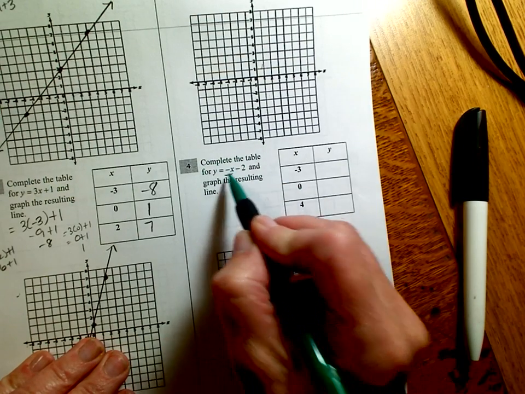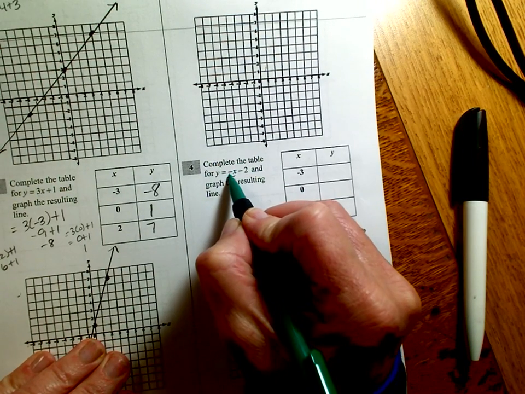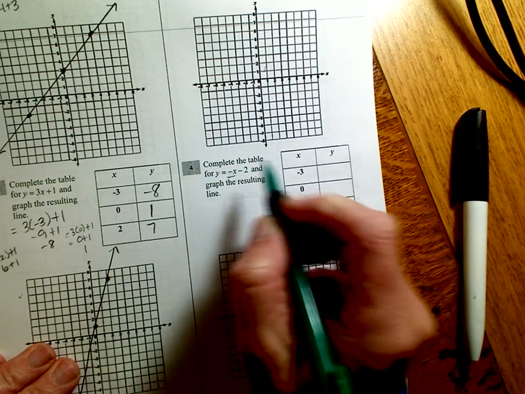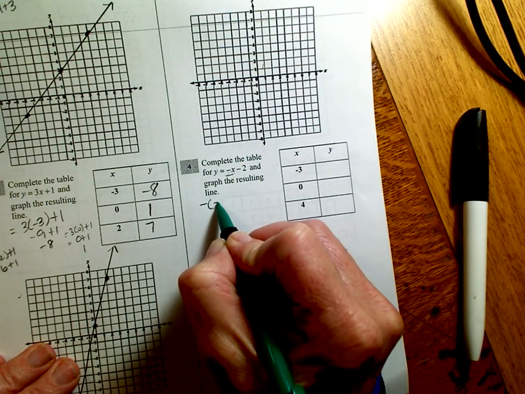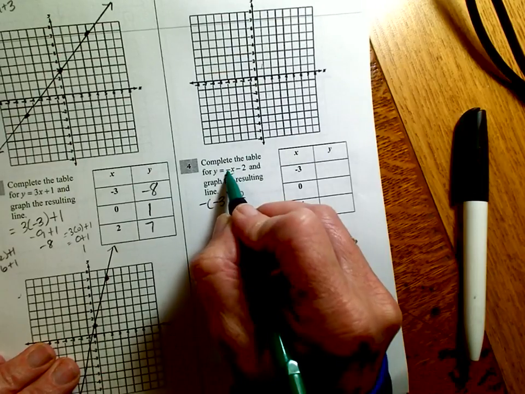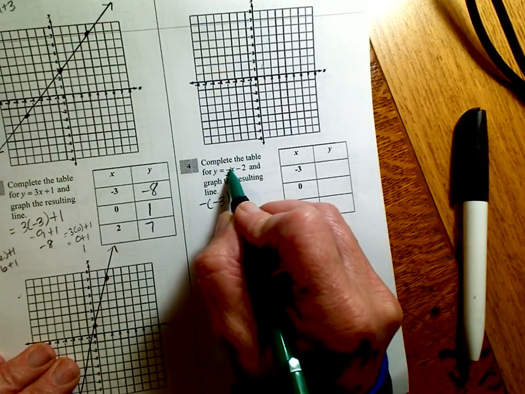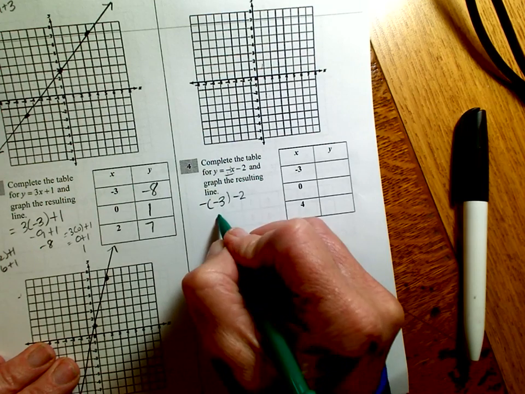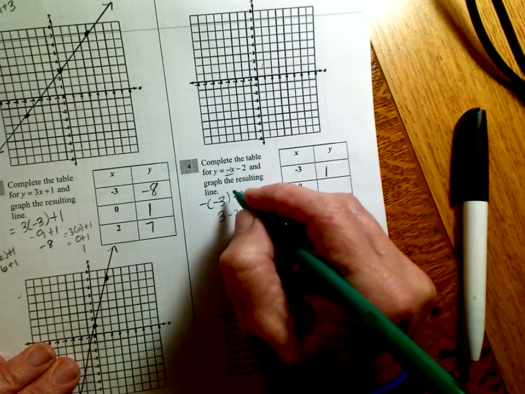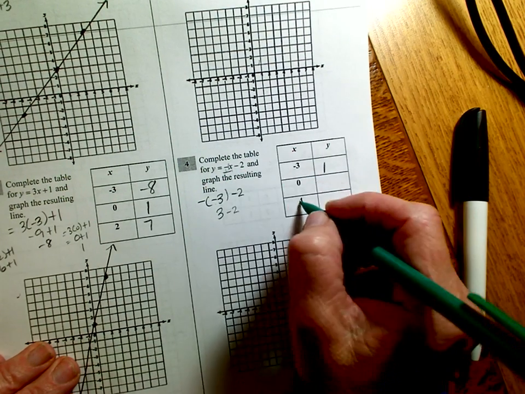Now I'm going to jump down. Number 4, be very, very careful. This is really saying the opposite of x. So be careful with this one, because you're really saying the opposite of -3 minus 2. That is really saying there's a -1 outside of it. So you're saying the opposite of -3 is 3, and 3 minus 2 is 1. So be careful when you do problems like that.